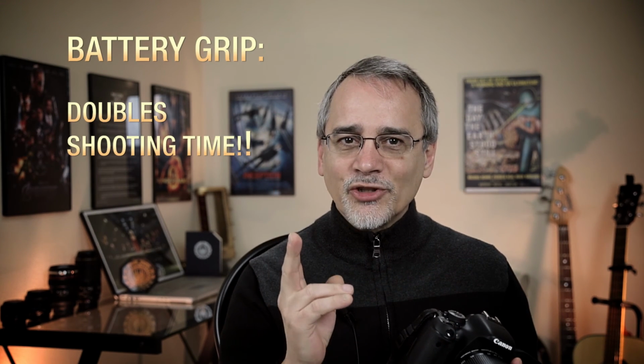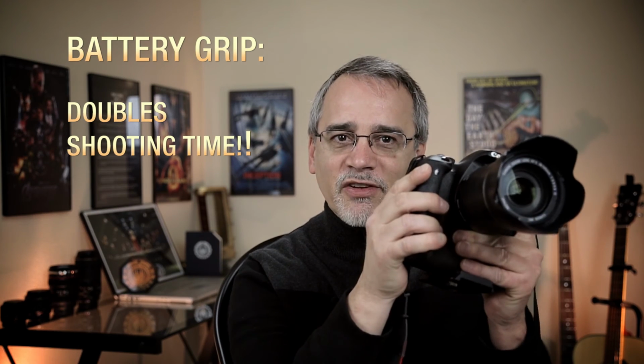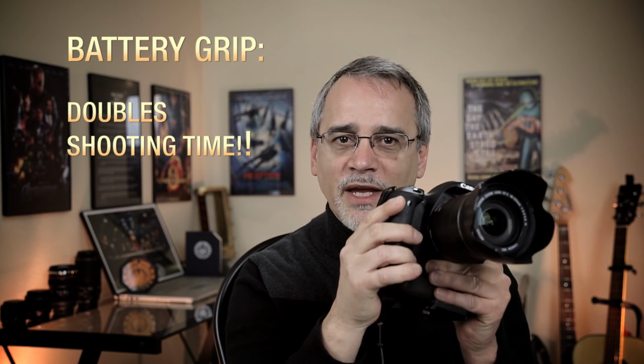The solution is a battery grip. This nifty little device attaches to your camera and allows you to use 2 batteries at the same time. That not only doubles your shooting time, but adds more places to grip your camera when filming.